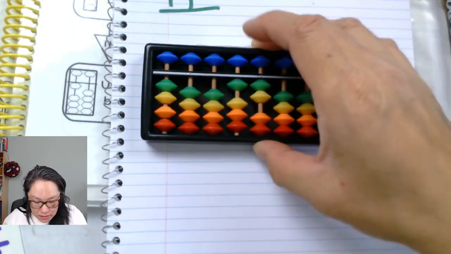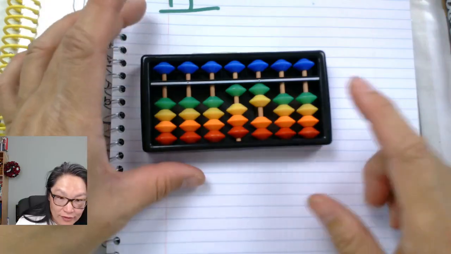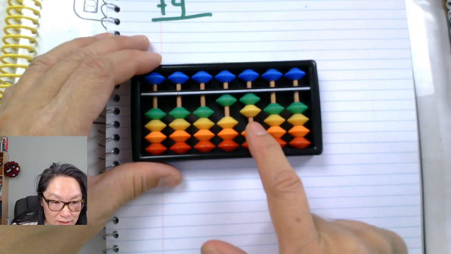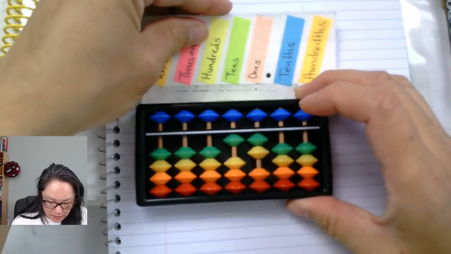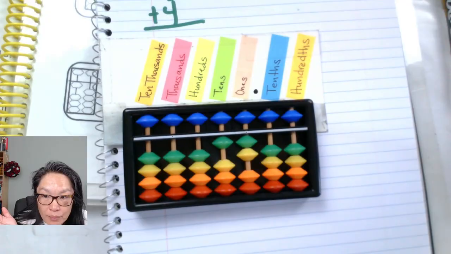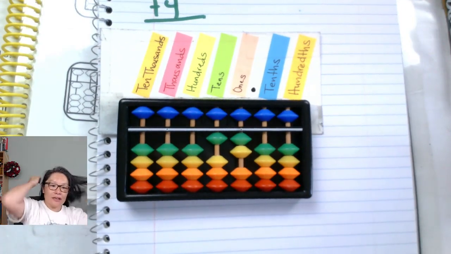I'm telling you. But because you know this, here. 12. Oh my God, you dumb dog. All right, 12. Here's my 10s. Here's my 1s. 1, 2. Here's my 10s. Now open your mind to me, please. Open your mind.